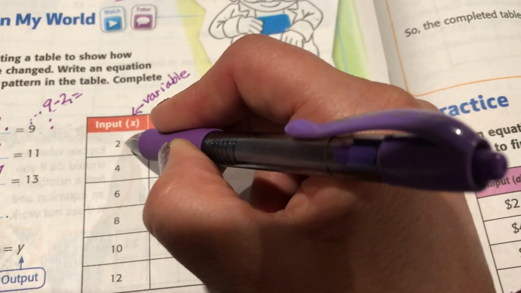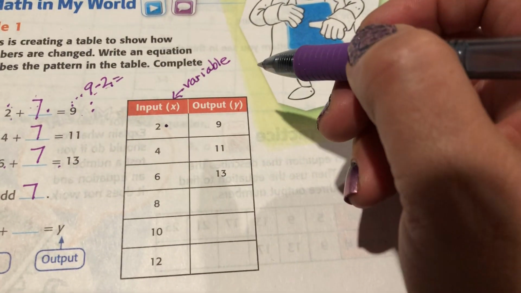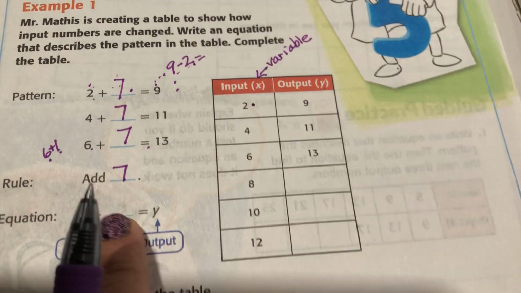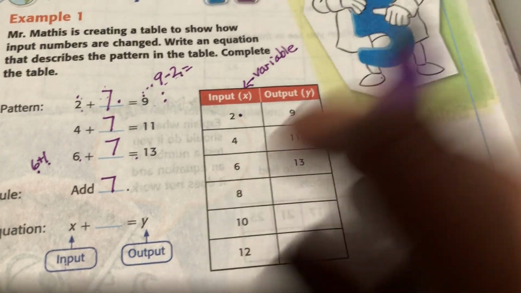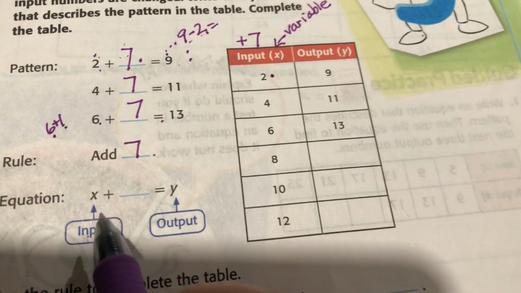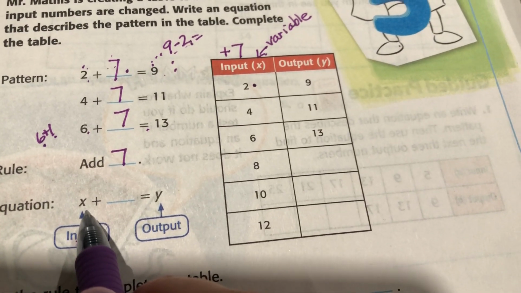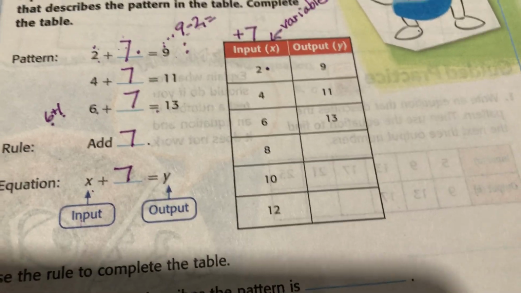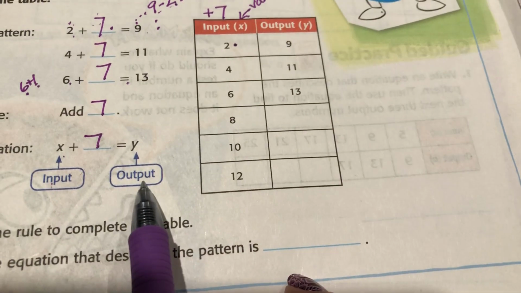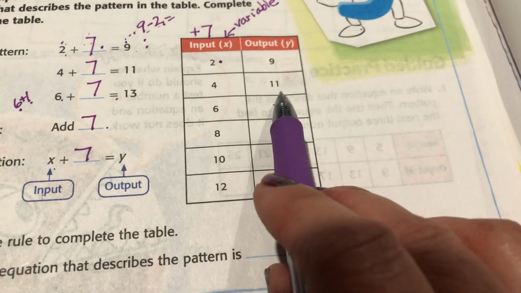And so you take this number and you apply the rule. Okay, so what is the rule we said? Add 7. Okay, so it's plus 7. I always like to write it up there so I don't forget. So the input is the variable, some number, plus 7, gives me my output, which would be my answer in the y column.